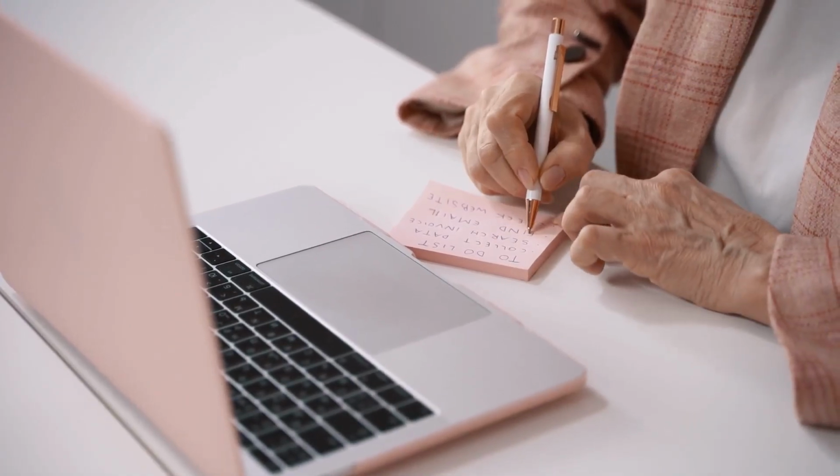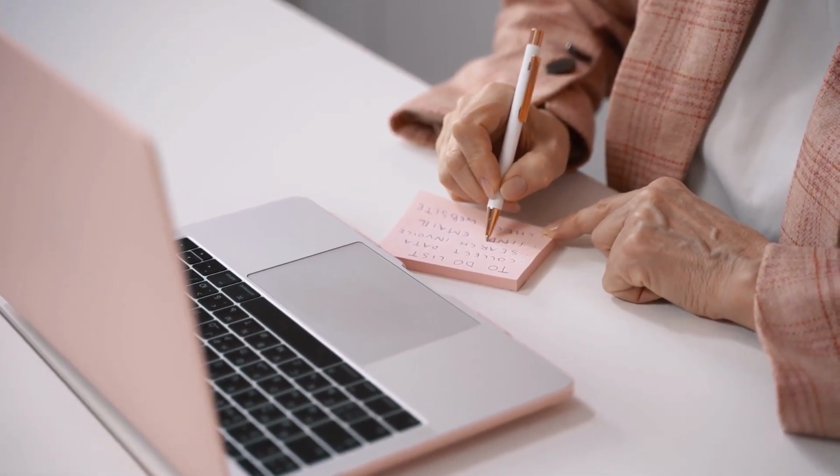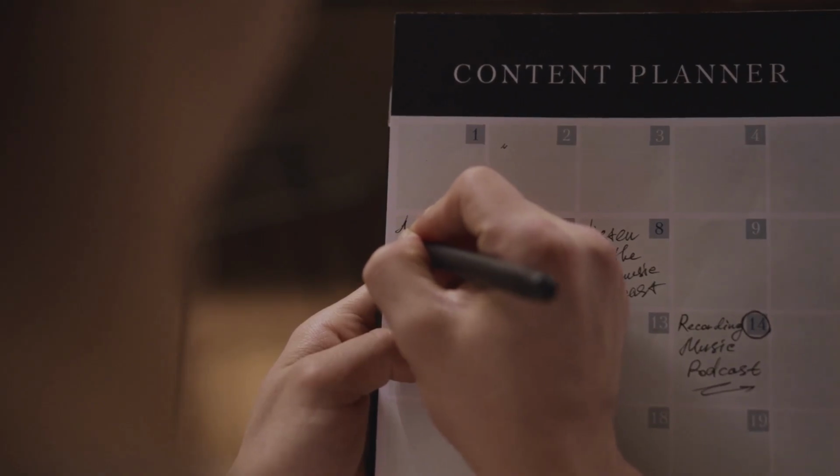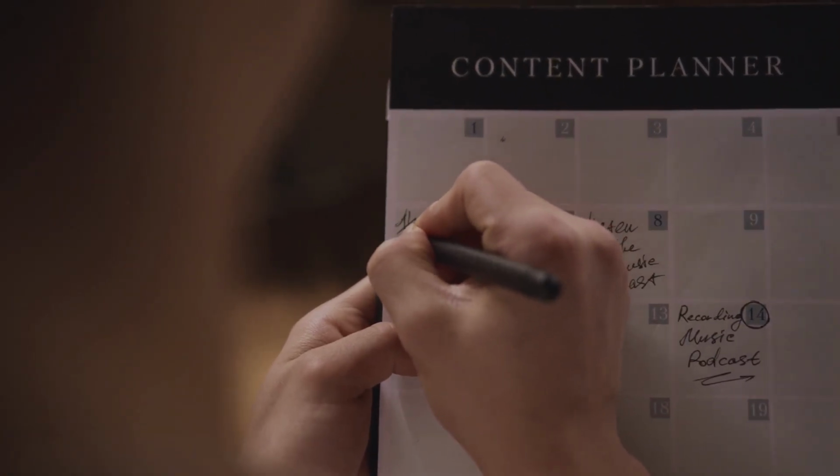For tasks, use checkboxes. Type /todo and pick to-do list. It's great for tracking what you need to do next. Short on time? Use Notion's built-in templates. Open the templates menu and pick one that fits your needs.